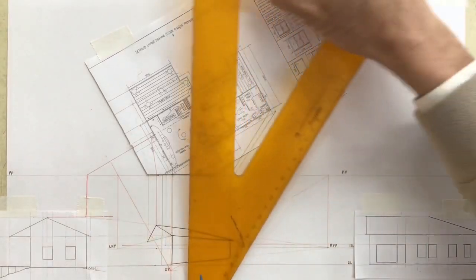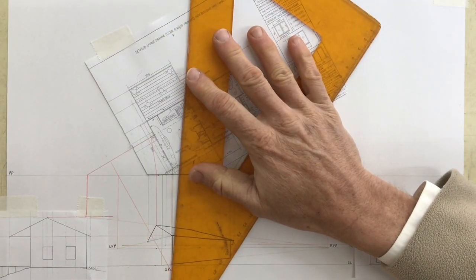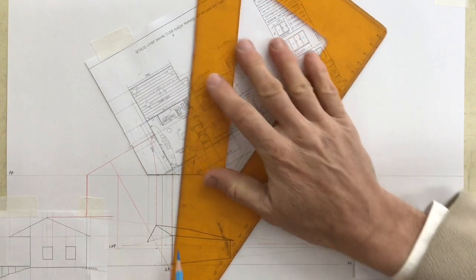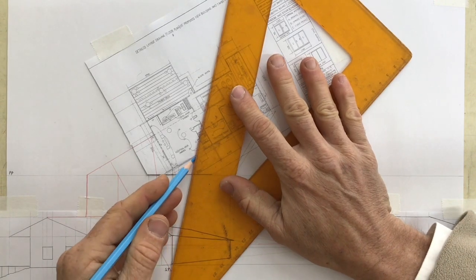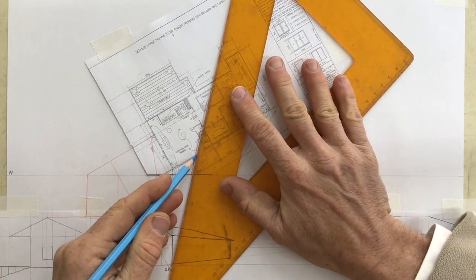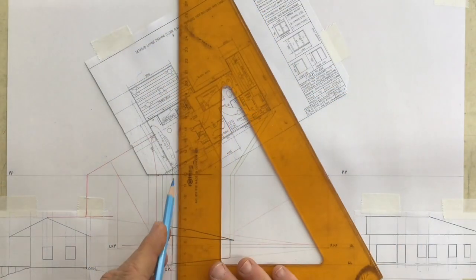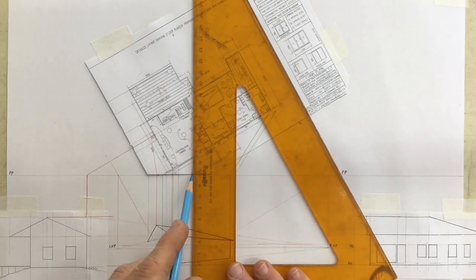Let's start with this window over here. I'm going to take a line coming down from the side of that window down to there, and the side of that window there. Let's drop that down into this view over here. There's the side of the window, side of the window.